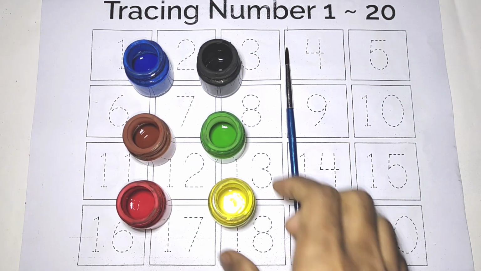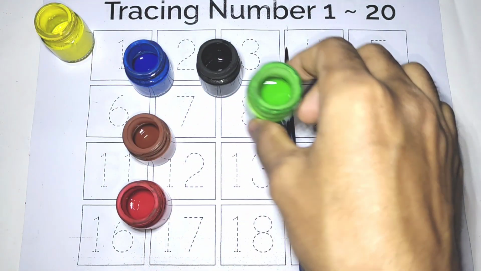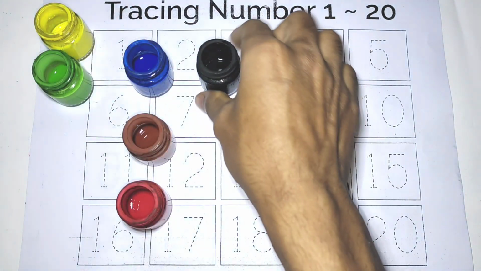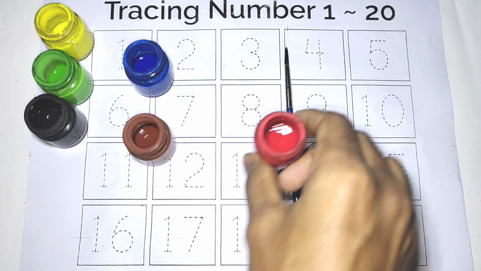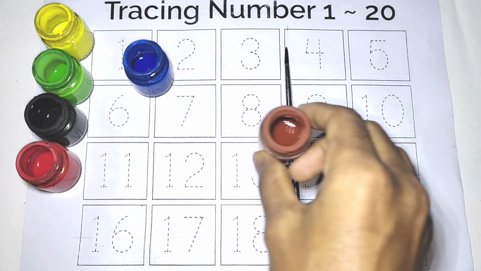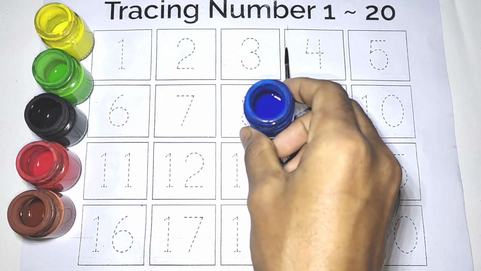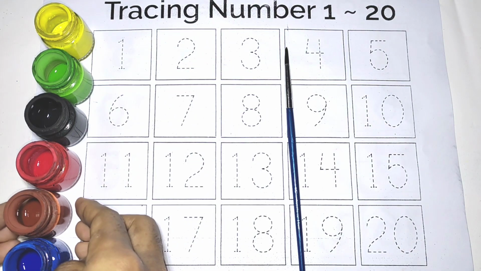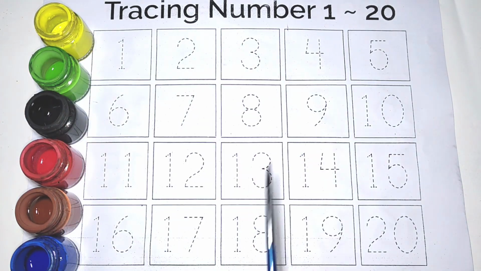Today we are coloring numbers. Yellow color, green color, black color, red color. The next one is brown color and the last one is blue color. Kids, now we draw and color numbers.